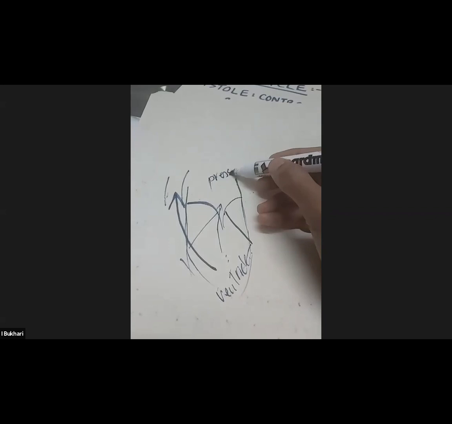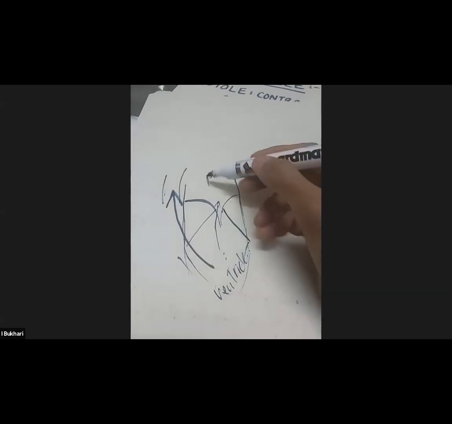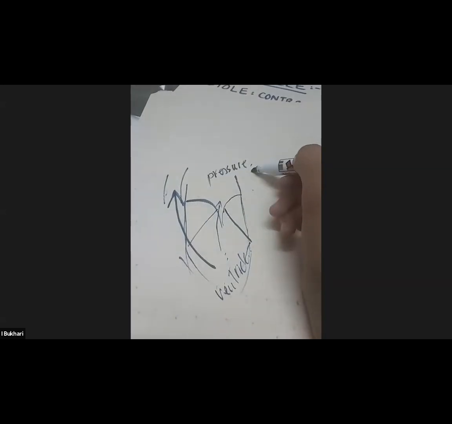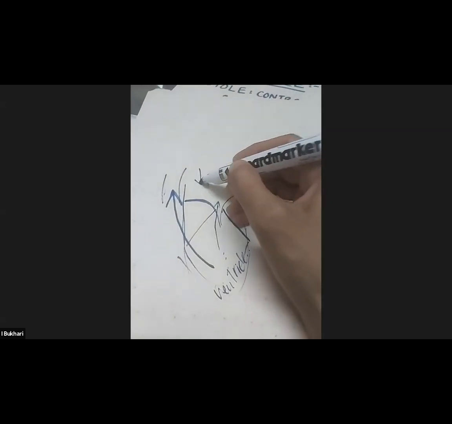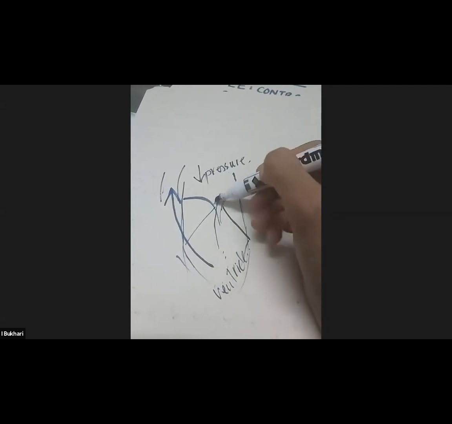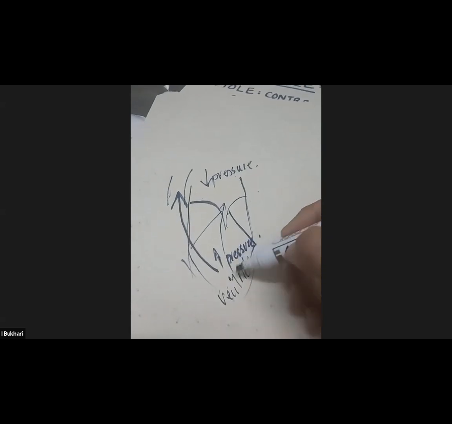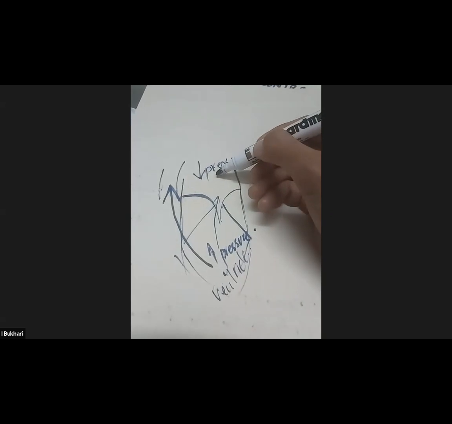When the ventricles contract, the atria relax. So if the atria relax, the pressure in the atria will decrease, and then the fluid is tempted to go from high pressure. Here the pressure is high because it's contracting, so the blood tends to go back into the atria because here the pressure is low.